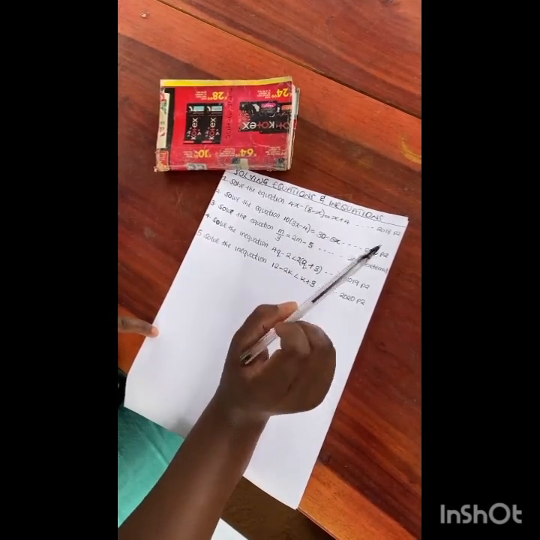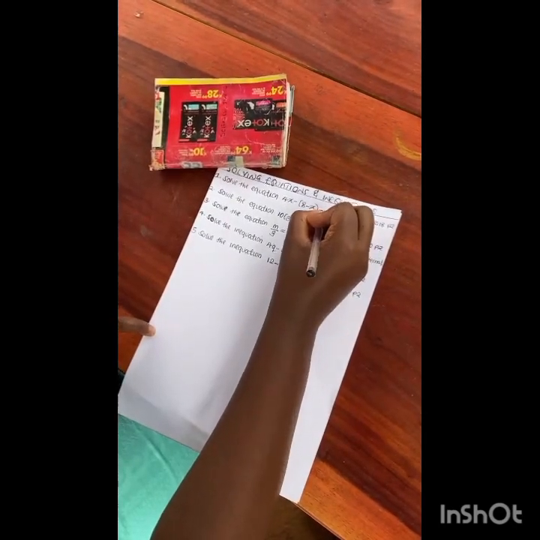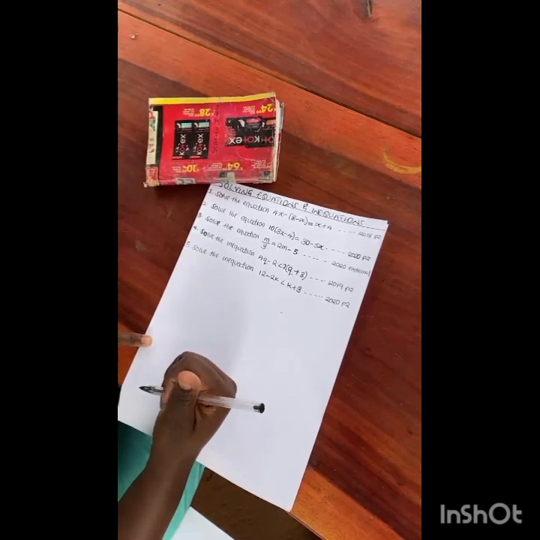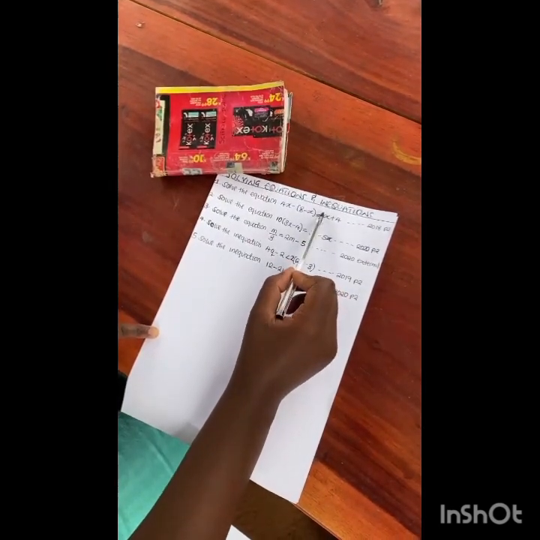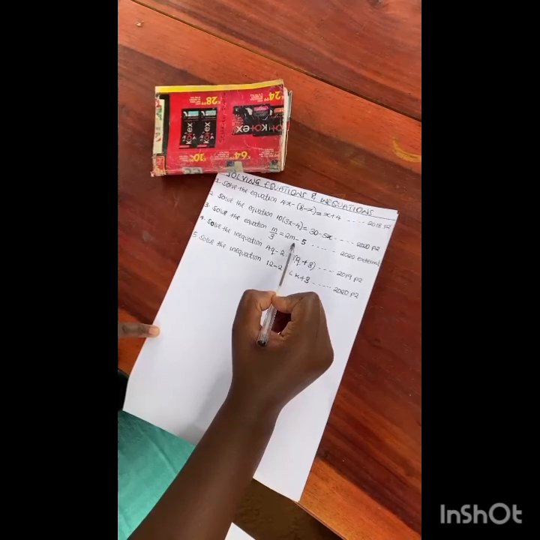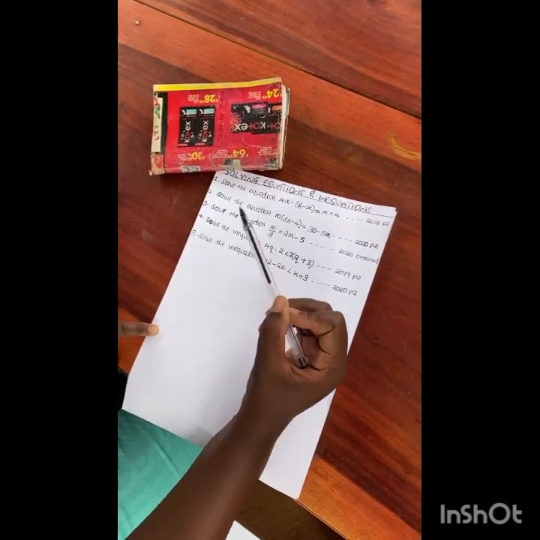The difference is in what signs are used. An equation is a mathematical sentence that has an equal sign. So the first three questions here are equations because they have equal signs.